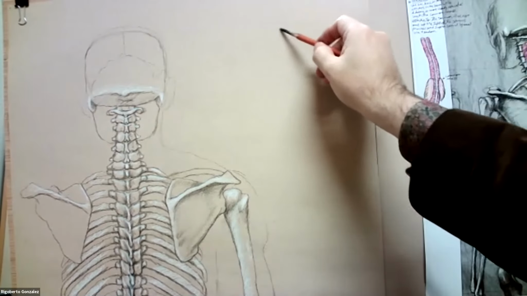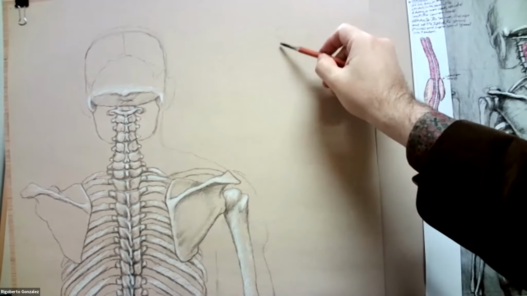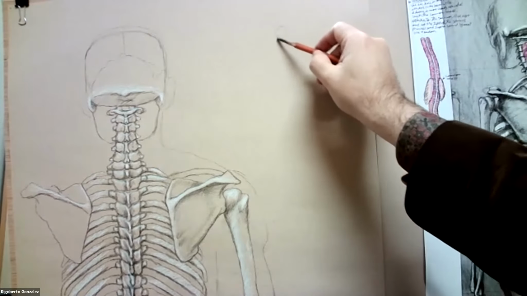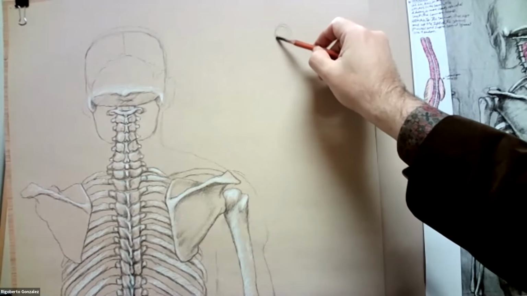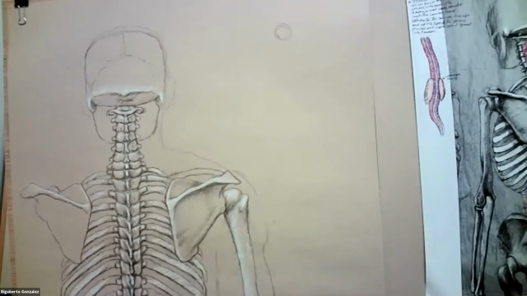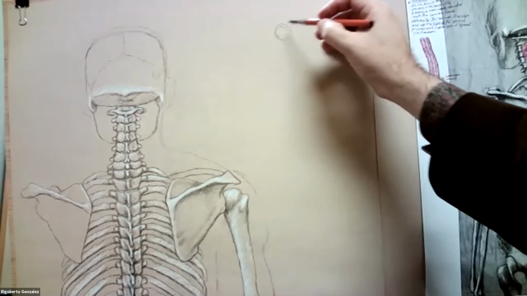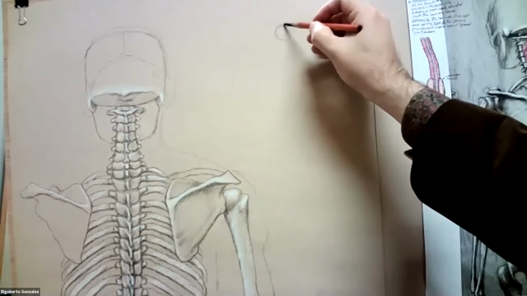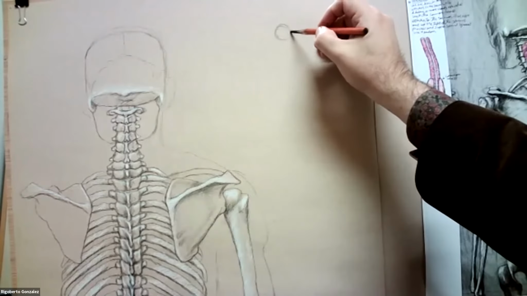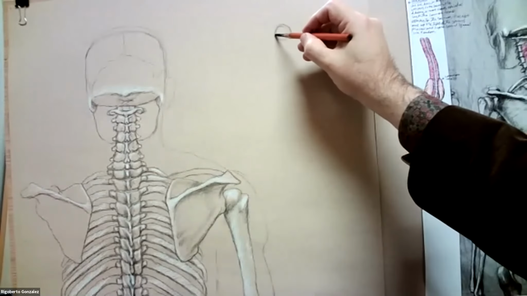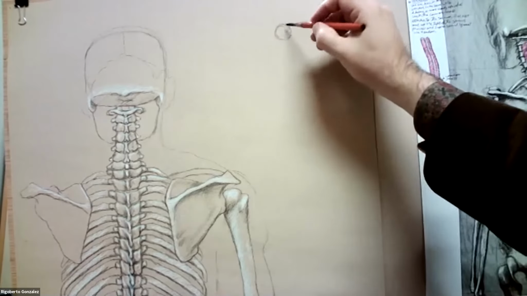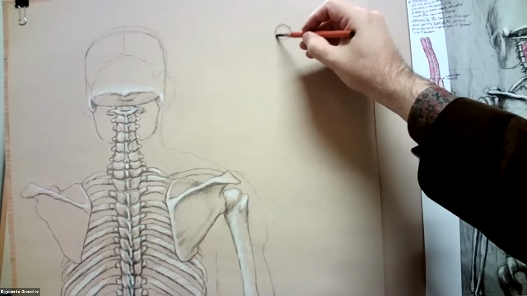And I'm gonna start off by making this circle here. And so this little circle will become the spine.